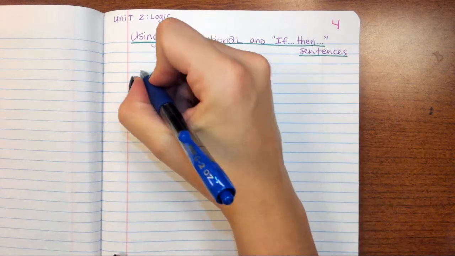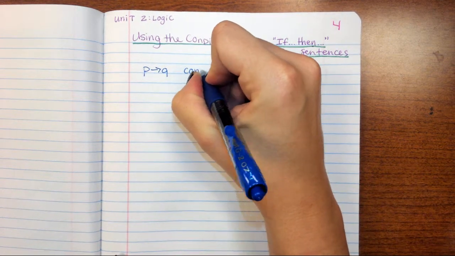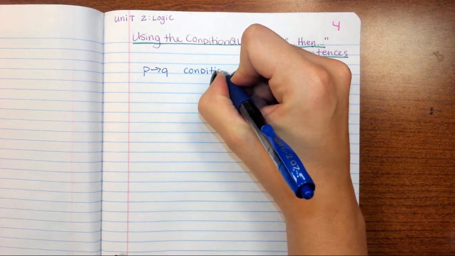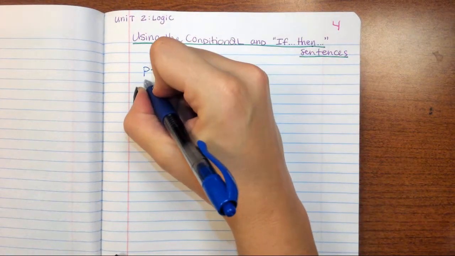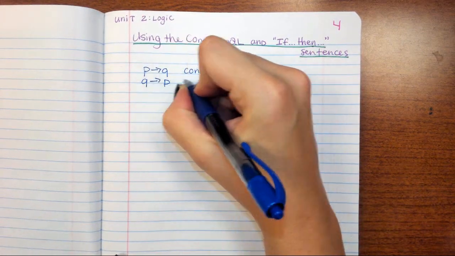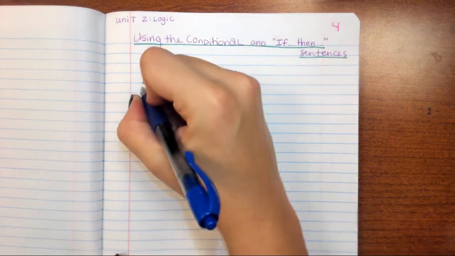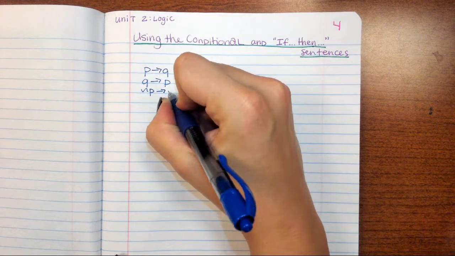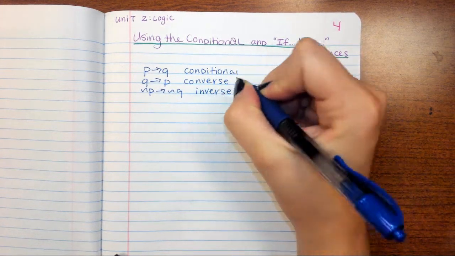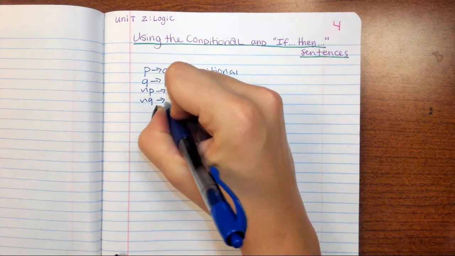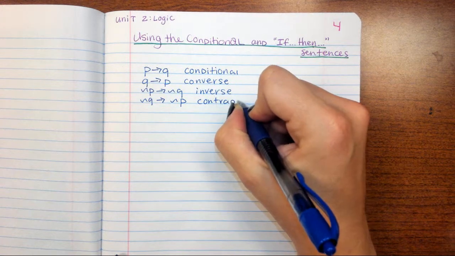The first thing to know is that your original conditional is going to be represented by the letters P, then Q. The next thing to learn is that Q, then P is called our converse. Not P, then not Q is called our inverse. And not Q, then not P is what we call the contrapositive.